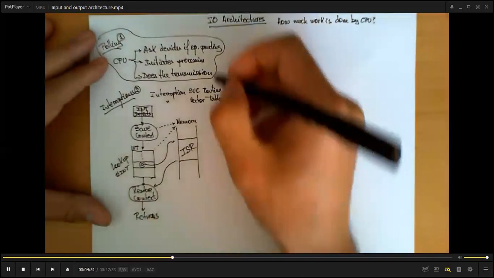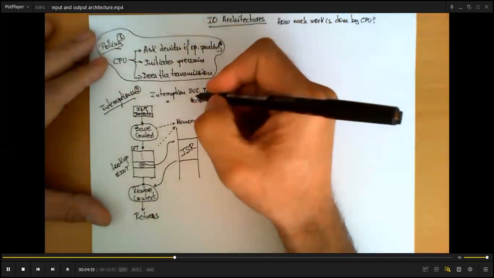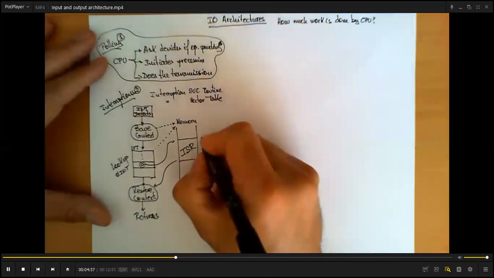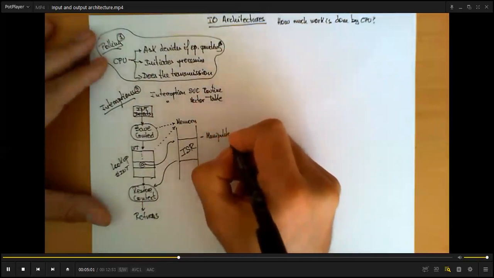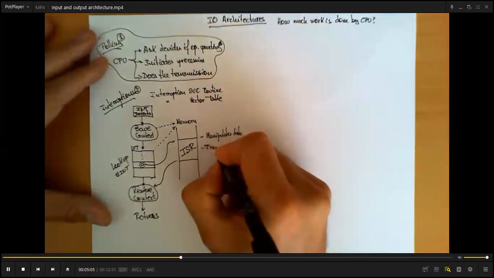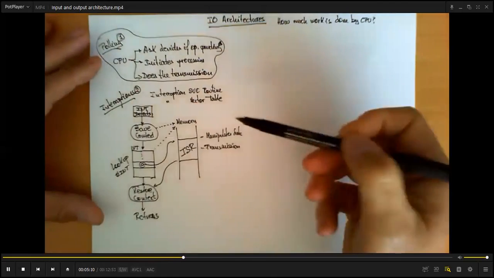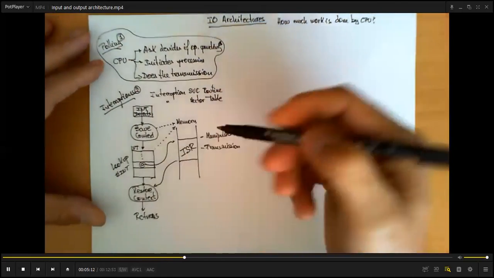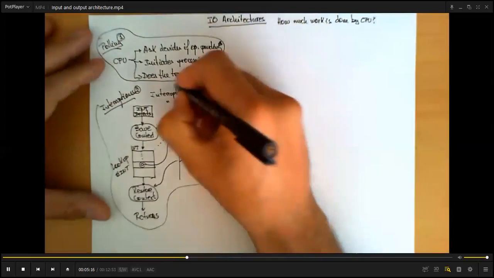Now the key observation here is that we have changed this step about asking devices if they have an operation pending. However, the CPU still manipulates data and performs the transmission of data. So even though from this point of view the CPU reduced its work, it's still carrying quite a lot of operations as part of this input-output processing.